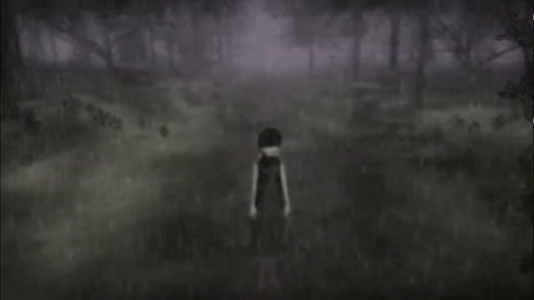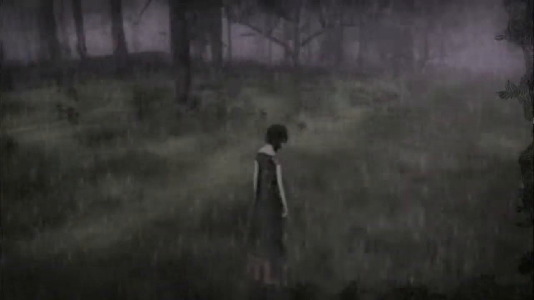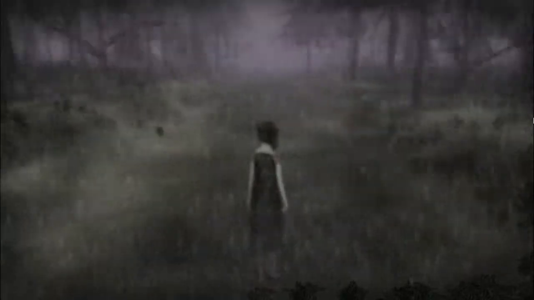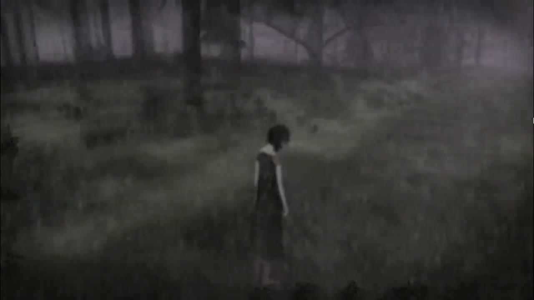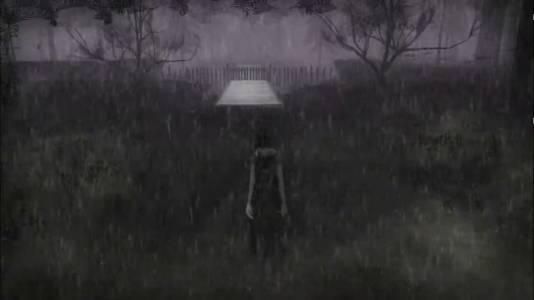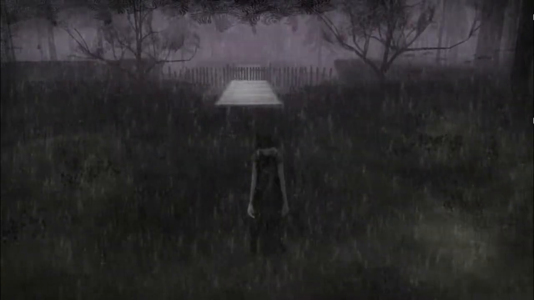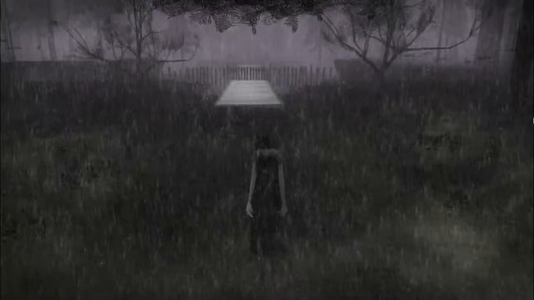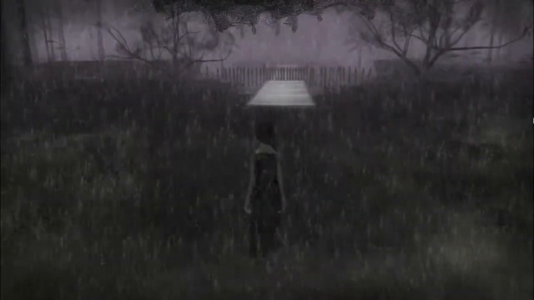You can barely see her. Okay, the screen cleared up for a second. The only camera movements I'm doing are the only ones I honestly have. I can't zoom in or anything with the mouse camera.